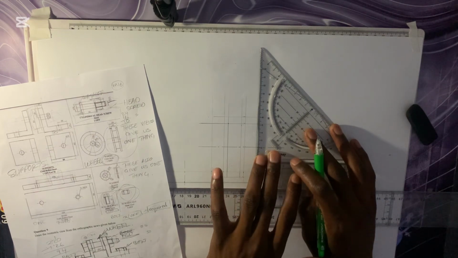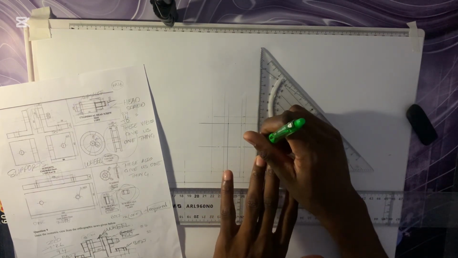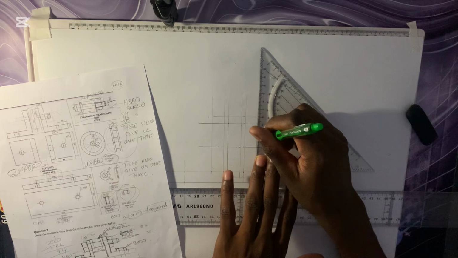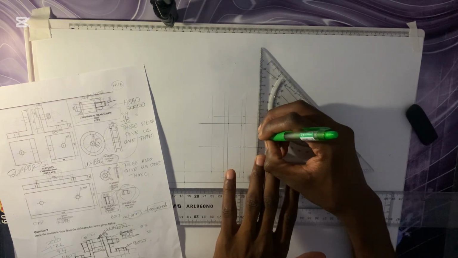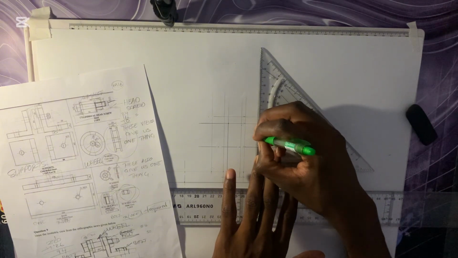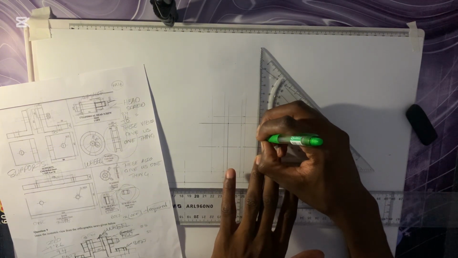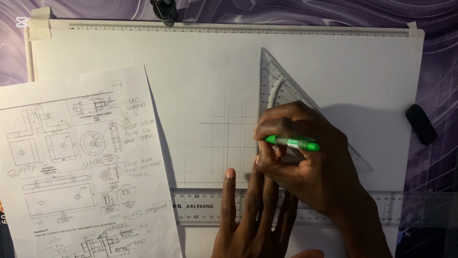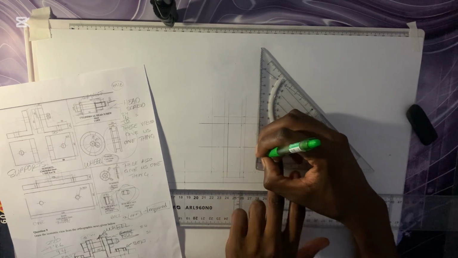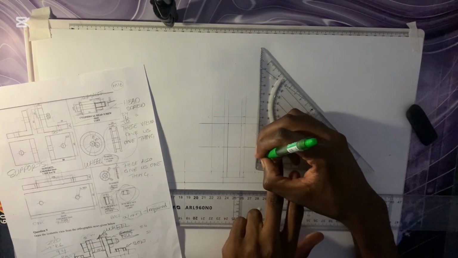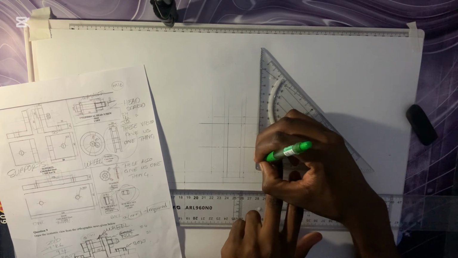So yeah, I will show you how it's done and how you darken the drawing, right? So now, as you can see, I was now measuring the part that's going downwards. I think its radius was 60 millimeters. I'm not sure, I can't remember, right?